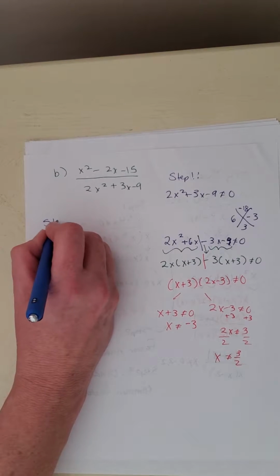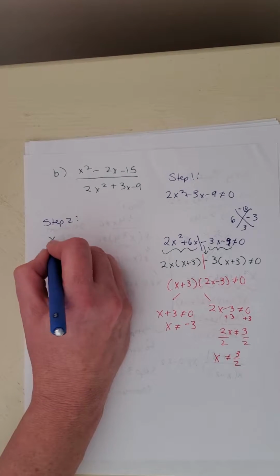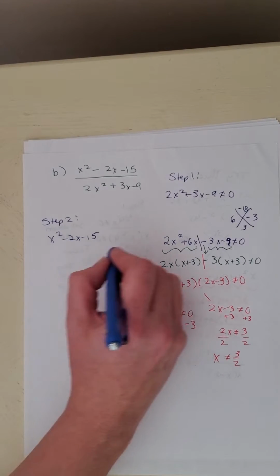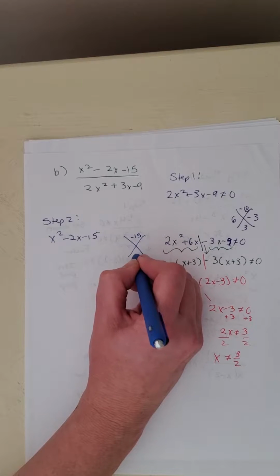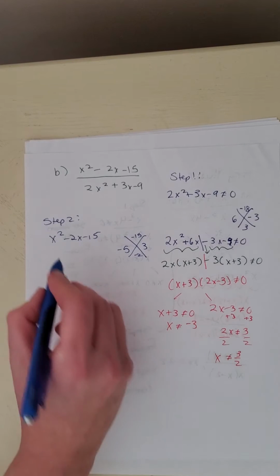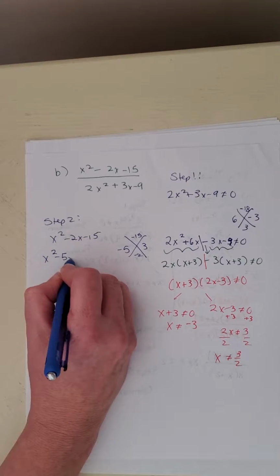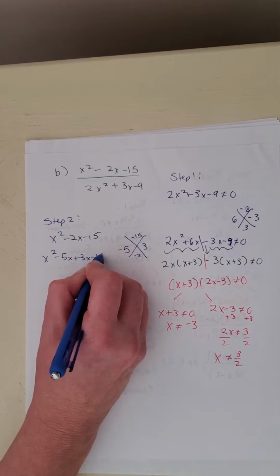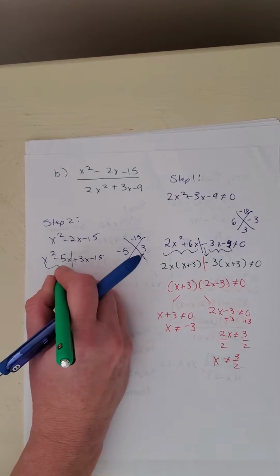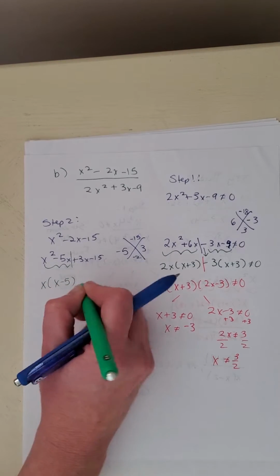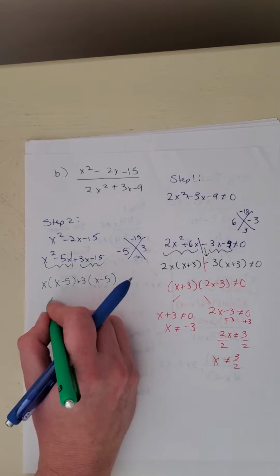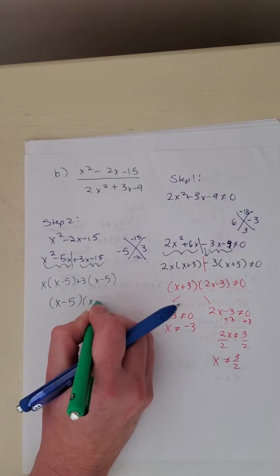So step 2 is to factor x squared minus 2x minus 15. And so this factors as what will multiply to negative 15 and add to negative 2. And that would be negative 5 times 3. So I'll split my middle term. That's minus 5x plus 3x and then minus 15. Split it and take out the GCF of each half. That's x minus 5 plus 3, x minus 5, and then group my leftovers.